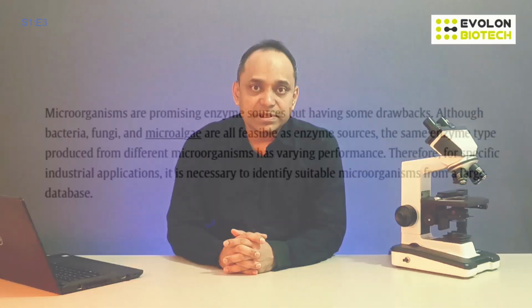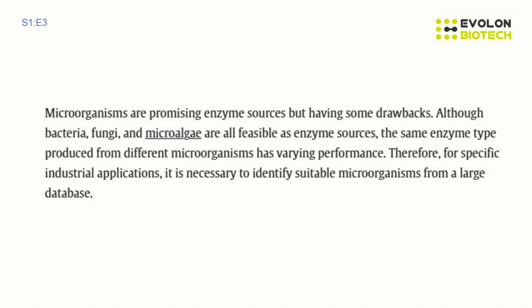The research paper further states that microorganisms are a promising enzyme source but have some drawbacks. Although bacteria, fungi, and microalgae are feasible enzyme sources, the same enzyme produced from different microorganisms has varying performance. Therefore, for a specific industrial application, it is necessary to identify suitable microorganisms from a large database.